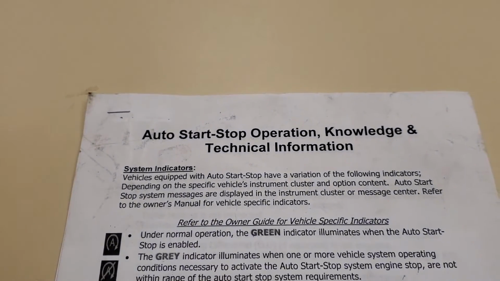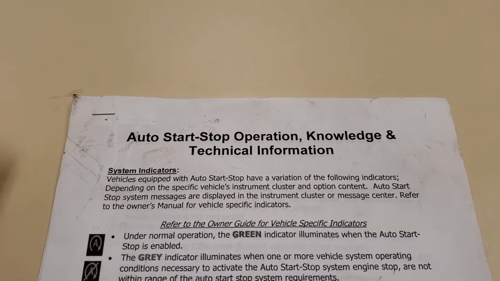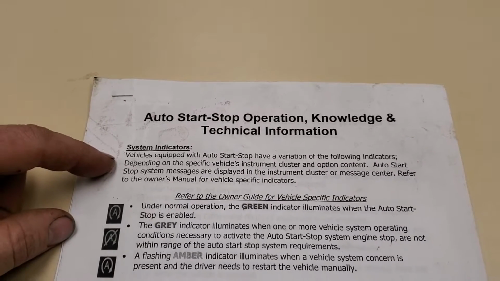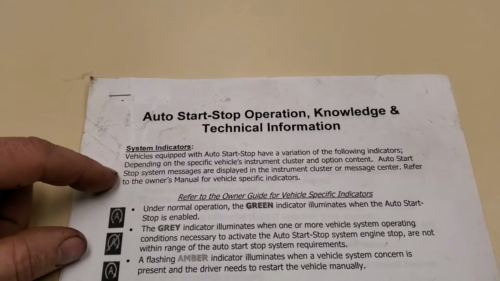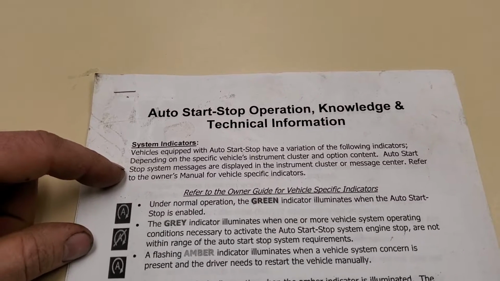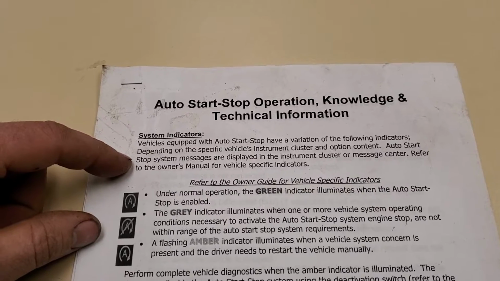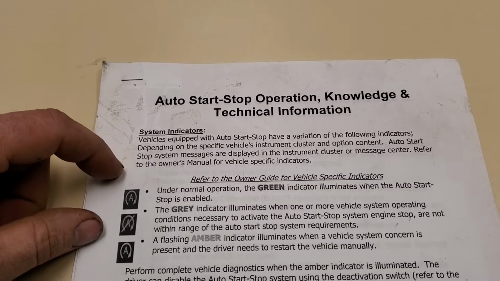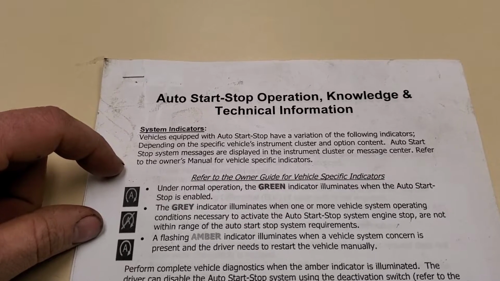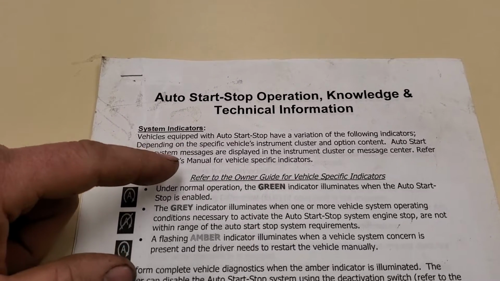Let's go over the system. Auto start stop operation knowledge and technical information. Vehicles equipped with the auto start stop have a variation of the following indicators depending on the specific vehicle's instrument cluster and option content. Auto start stop system messages are displayed in the instrument cluster or message center. Refer to the owner's manual for the specific vehicle.